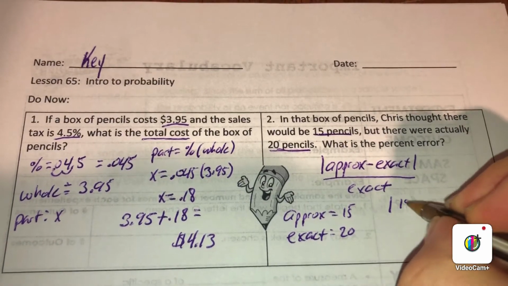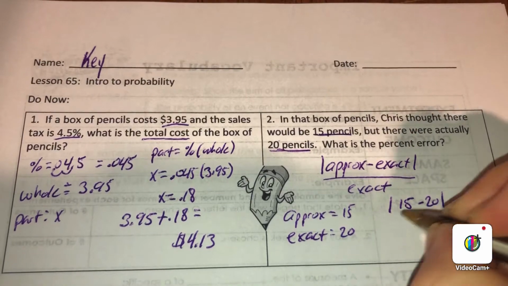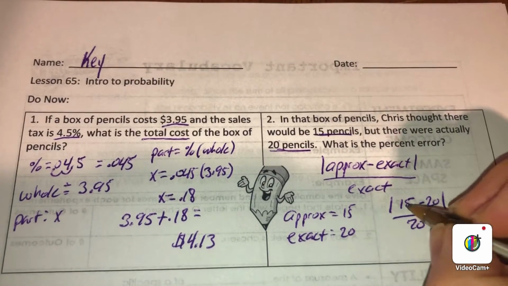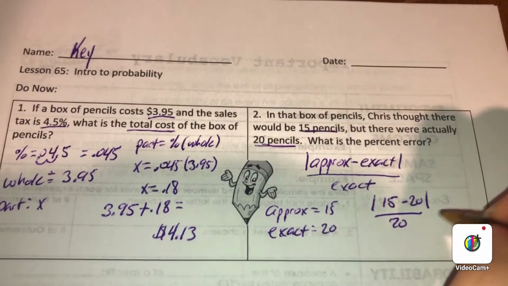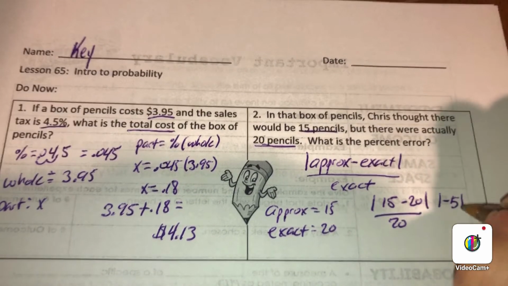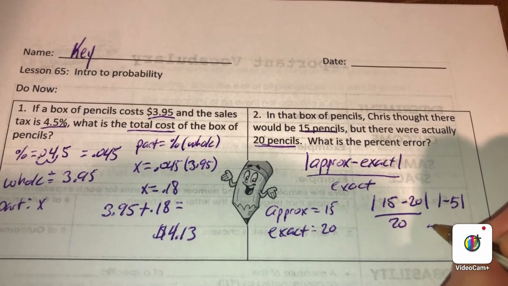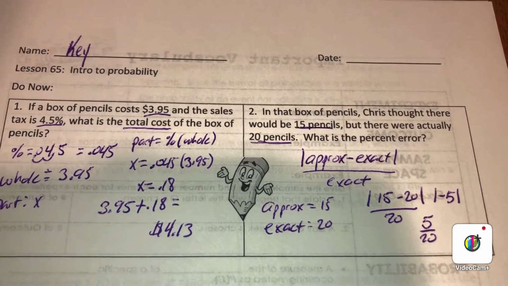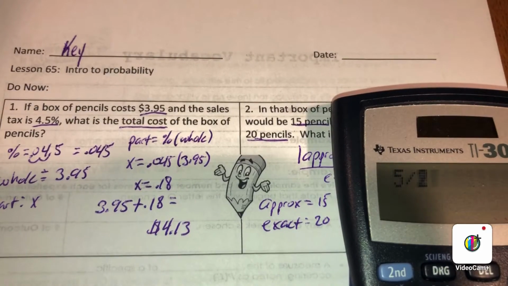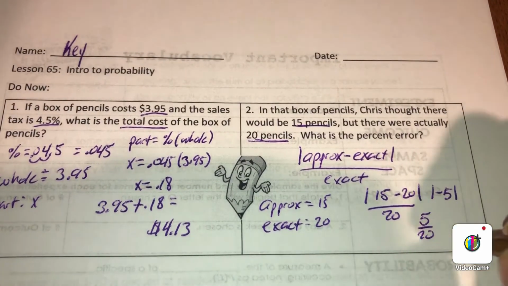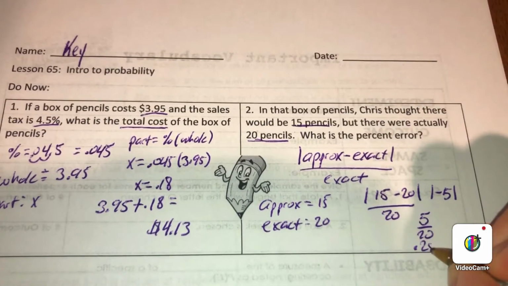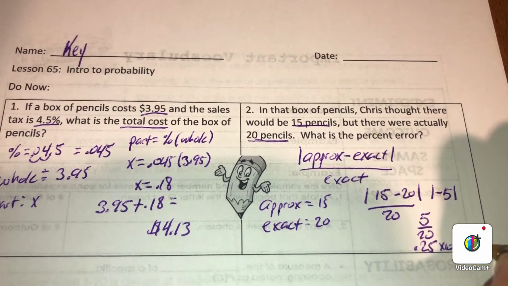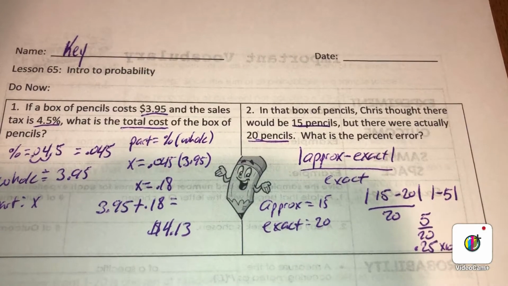So it's 15 minus 20 divided by 20. So 15 minus 20 is -5. And the absolute value of -5 is 5. Divided by 20. So you get 0.25 times 100. You get 25%. So that would be the percent error.